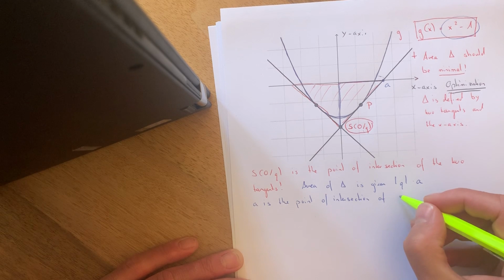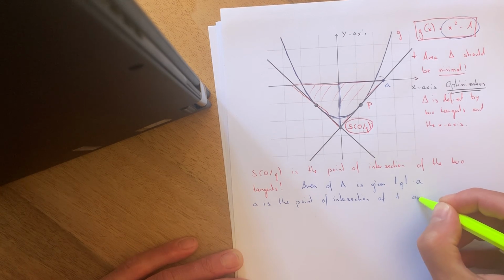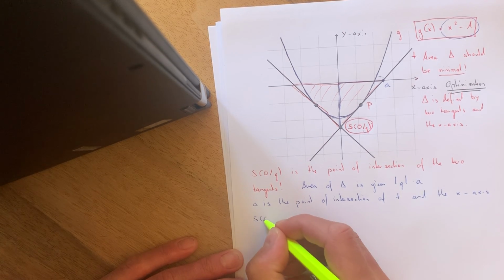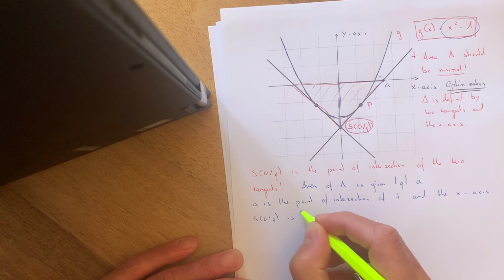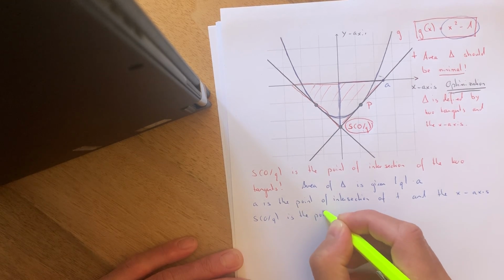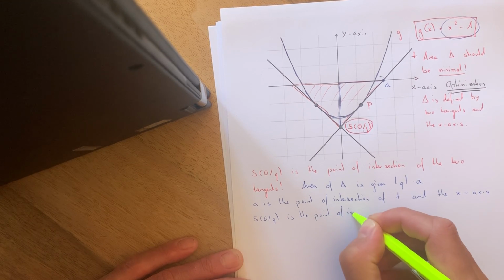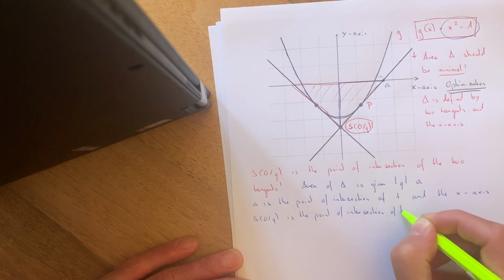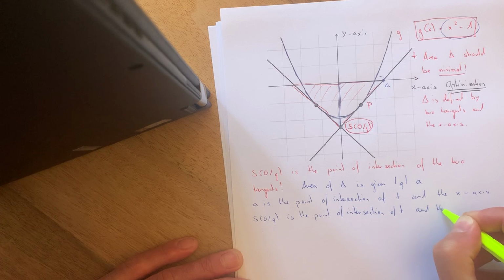So A is the point of intersection of T and the x-axis. Q, or S0Q, is the point of intersection of T and the y-axis.